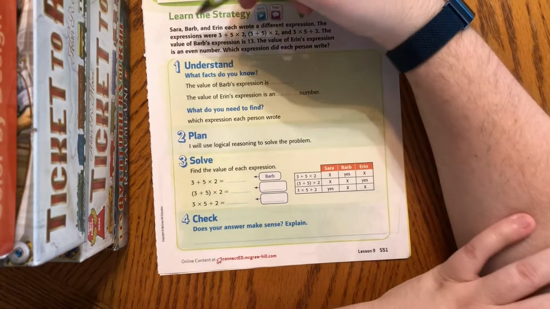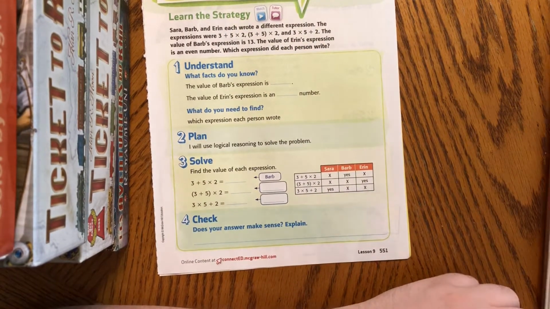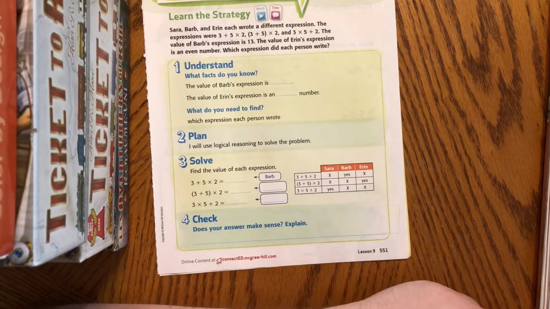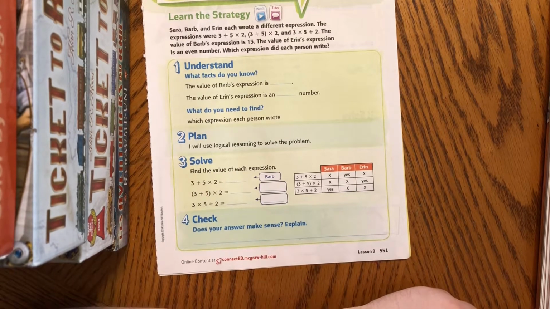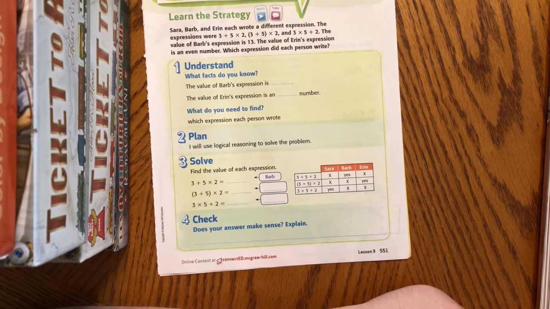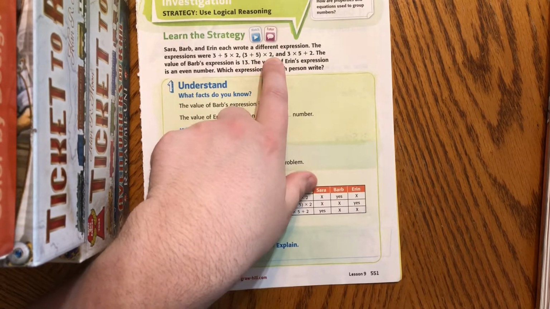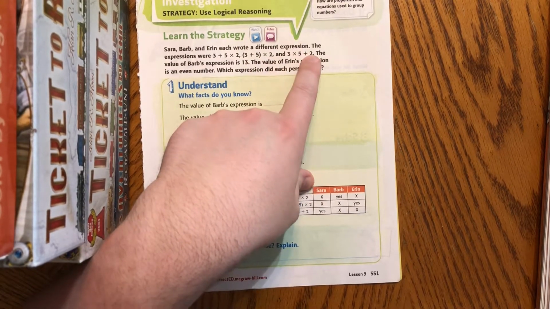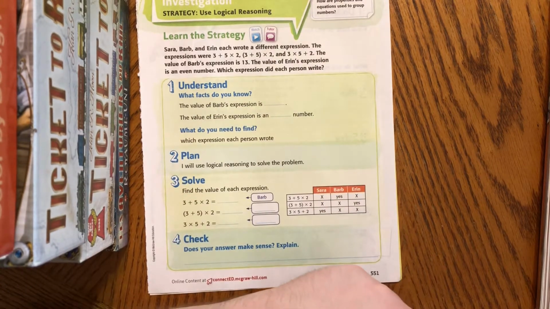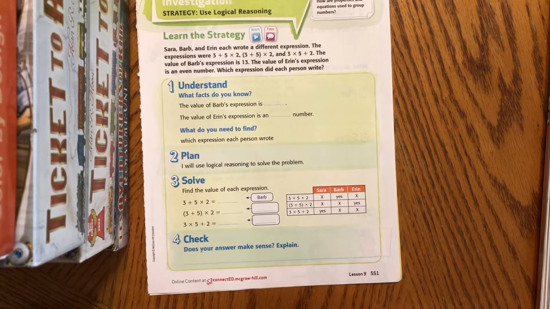So, Sarah, Barb, and Aaron each wrote a different expression. The expressions were 3 plus 5 times 2, parentheses 3 plus 5 parentheses times 2, and 3 times 5 plus 2. The value of Barb's expression is 13. The value of Aaron's expression is an even number. Which expression did each person write?